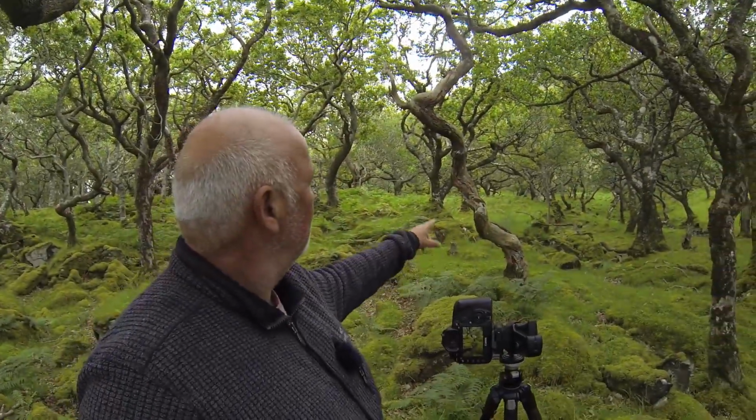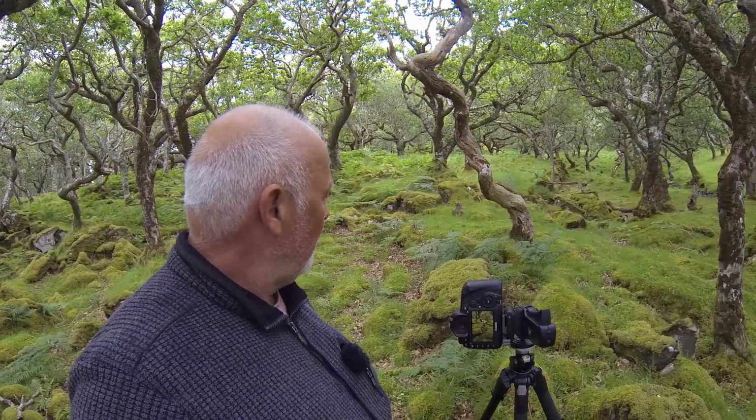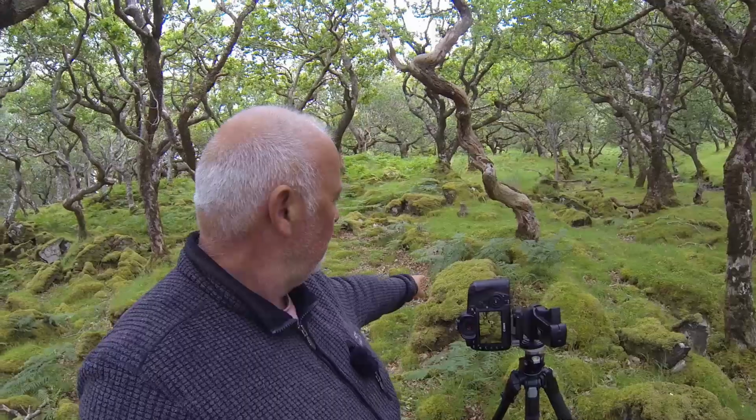So, just lining up this little dead twisted oak. What I'm loving is the moss covered rocks just in front of it. It's a shame that there's a big breeze coming through here, so the little bits of bracken are moving. I was going to try and get a bracken leaf pointing at it as a leading line, but they're just moving a little bit too quick for me and I don't think I can freeze it.